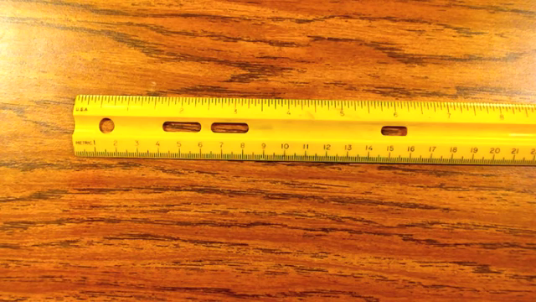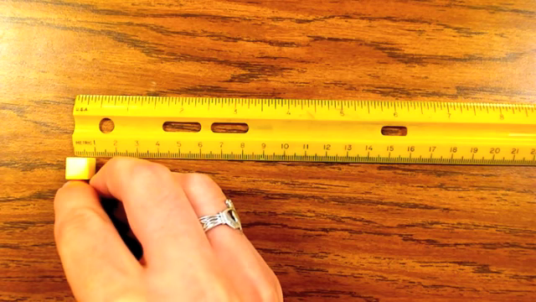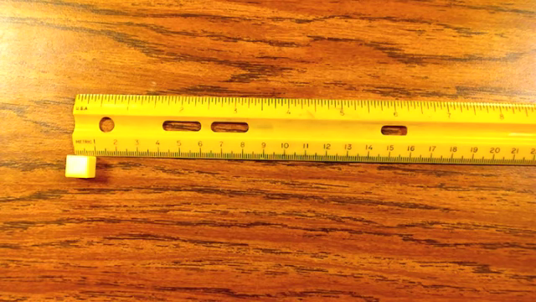What else could we use around the classroom though? Well, we have been using unit blocks a lot around the classroom. One of the ones that we've been using a lot has been the cube. If you take a look at our cube, it is also about 1 centimeter long.